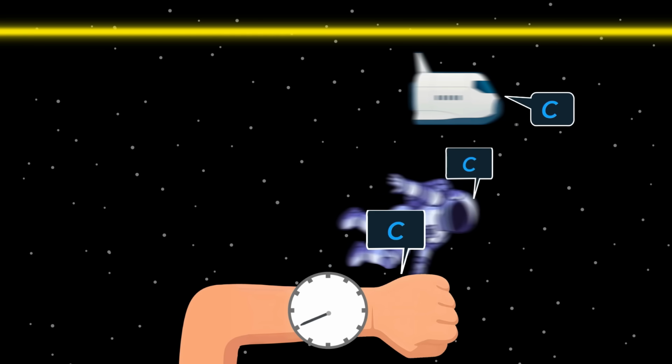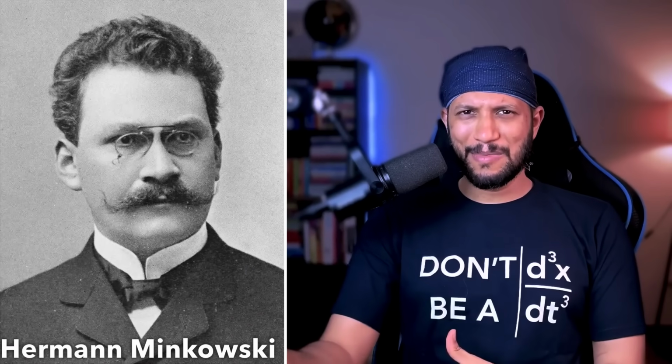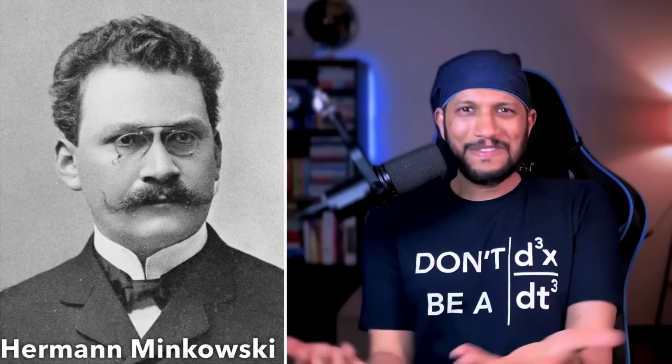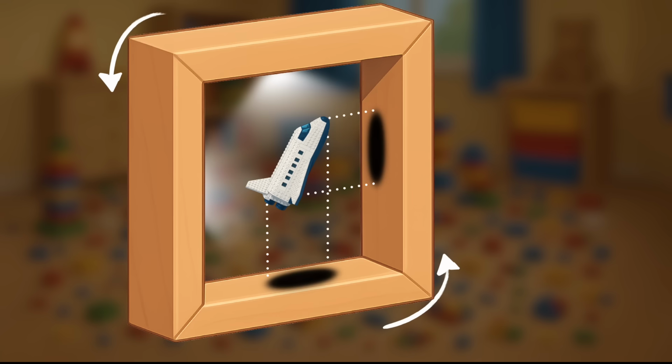Or is there? This is where Einstein's old math professor from Zurich, Hermann Minkowski, comes in. He looks at his student's paper and says, maybe there is a deeper explanation behind this. And I'm like, Minkowski, what's the deeper explanation? Minkowski says, let's suspend a toy space shuttle in a square frame with lights casting shadows on the horizontal and the vertical walls. Okay. Mahesh, now what would happen to the shadows if the frame tilts?